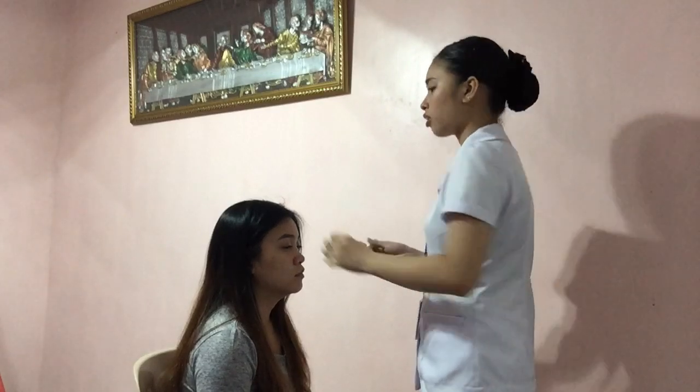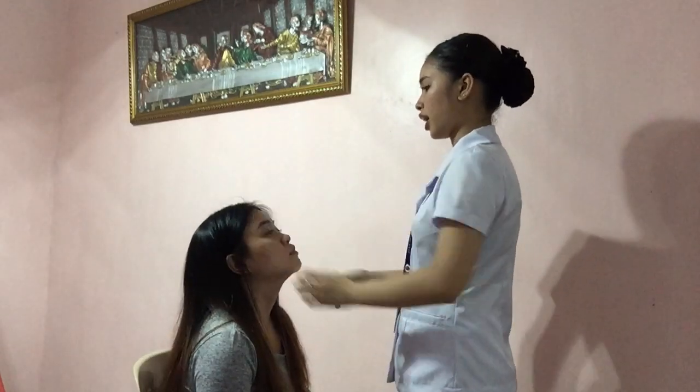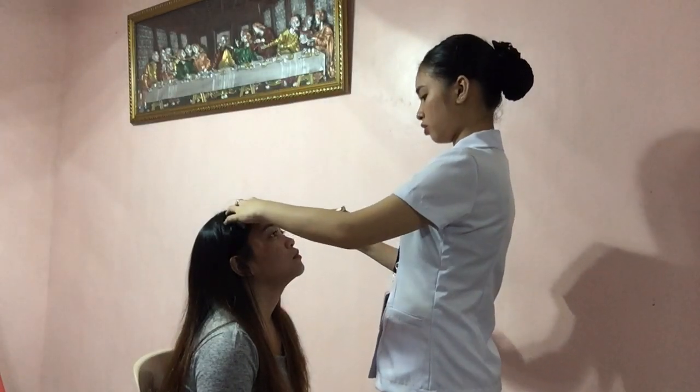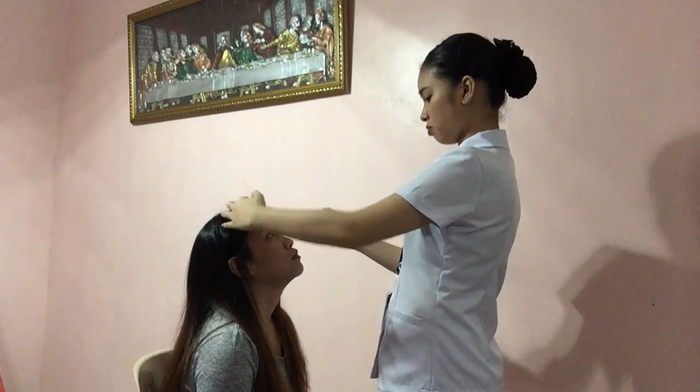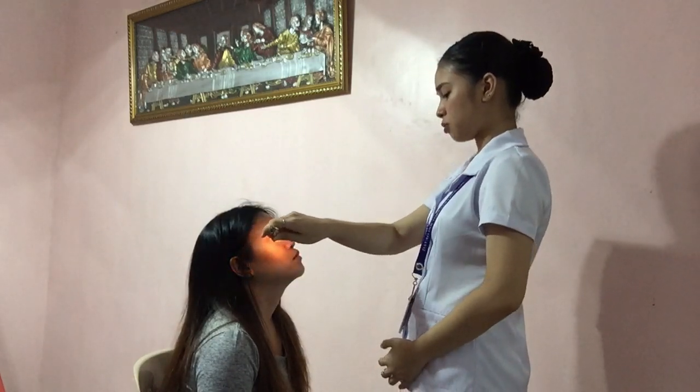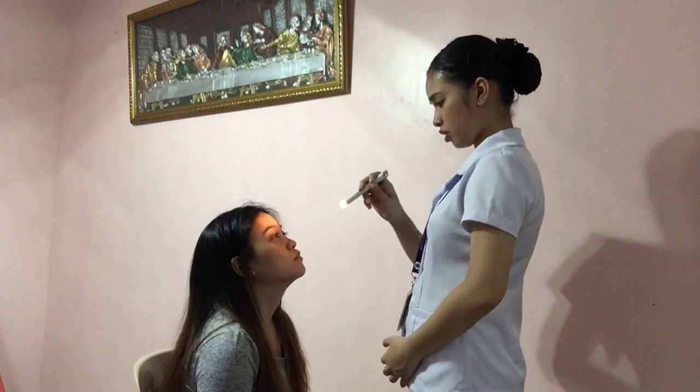So inspect each iris and pupil carefully. Inspect each cornea and lens for opacities, clarity, and texture. So shine a pen light at an oblique position to the eye. Ask the client to look straight. So can you look straight to me, Althea? Okay, so your cornea is brown, and there are no opacities.